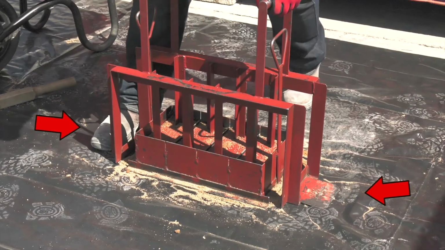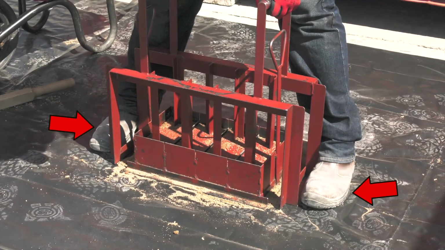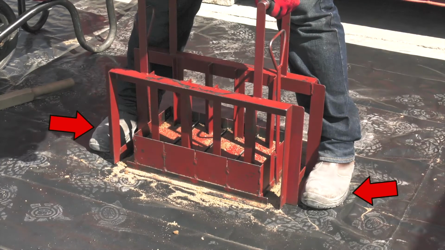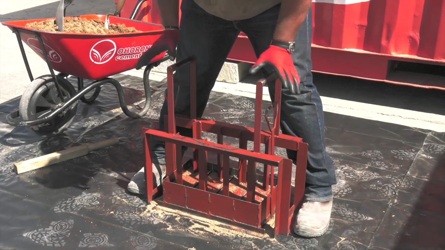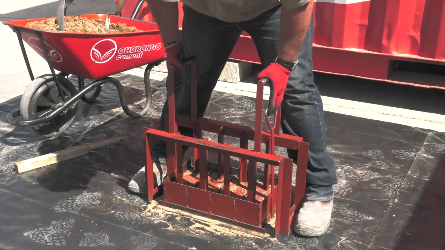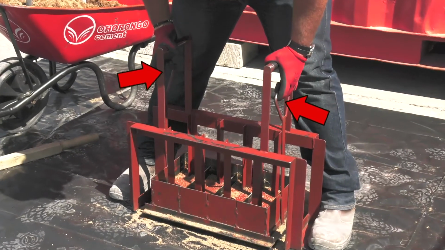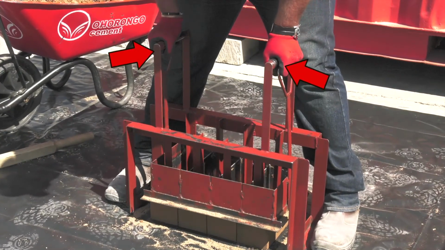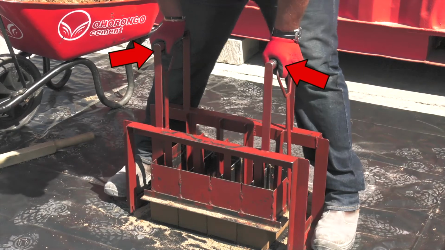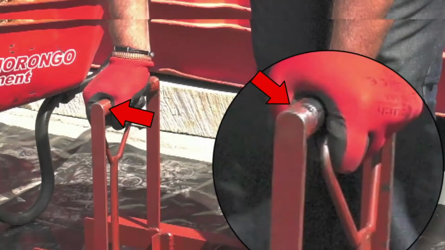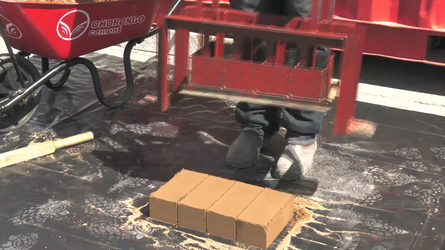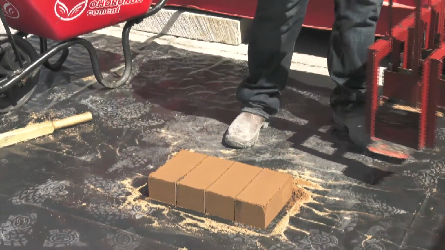Now, step onto the sides of the mold to keep the top section of the mold in place with your body weight. Carefully, in an upright manner, place your hands on the handles of the bottom section of the mold and pull the mold upwards until the two handles of the two parts of the molds are aligned. Remove the entire mold all at once to reveal the bricks.